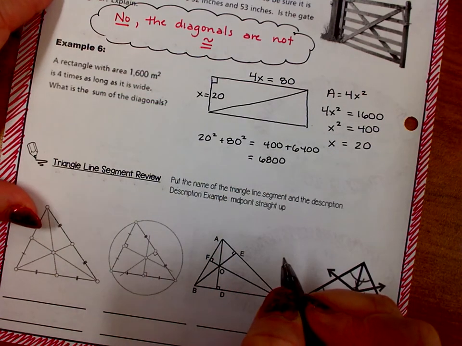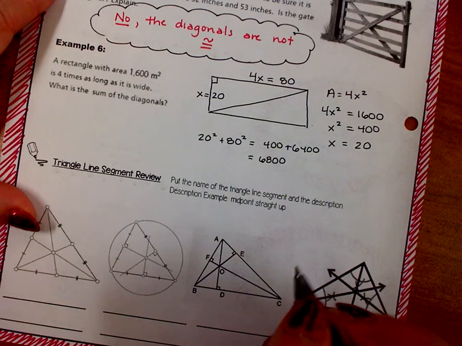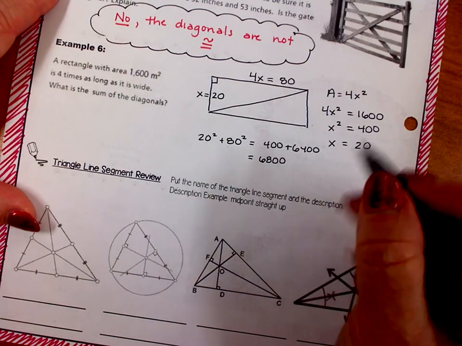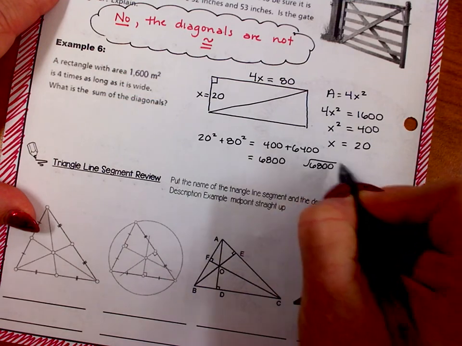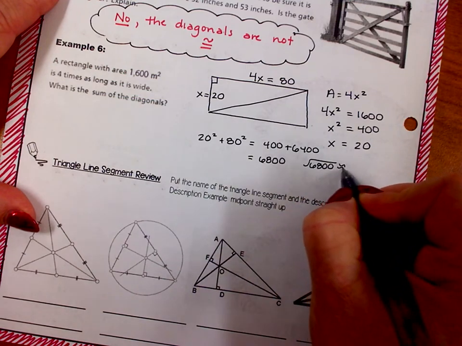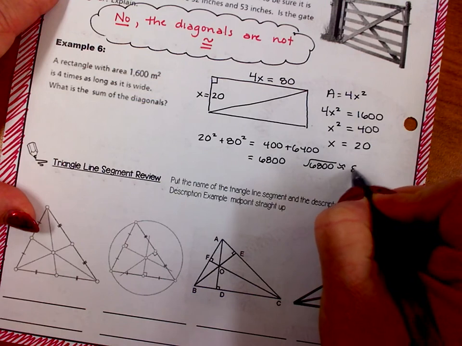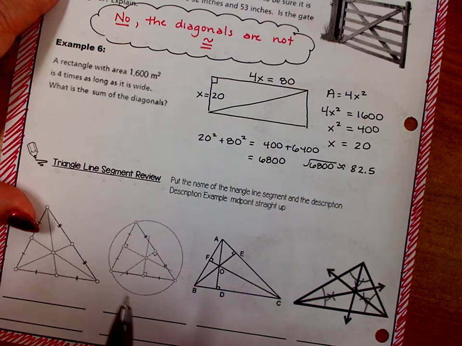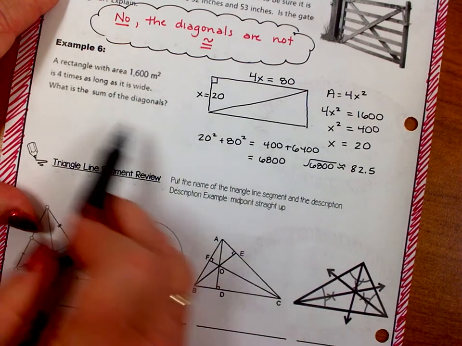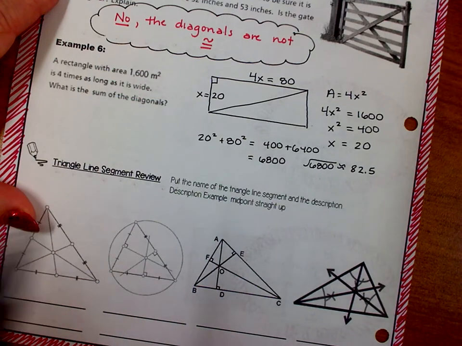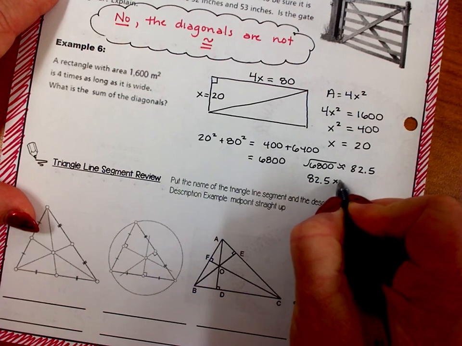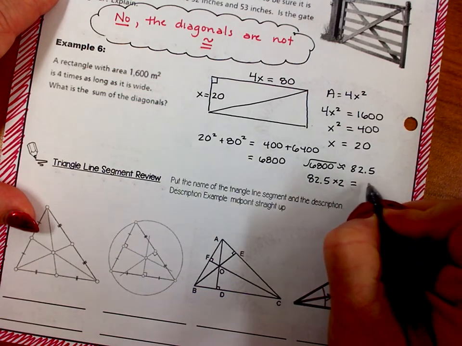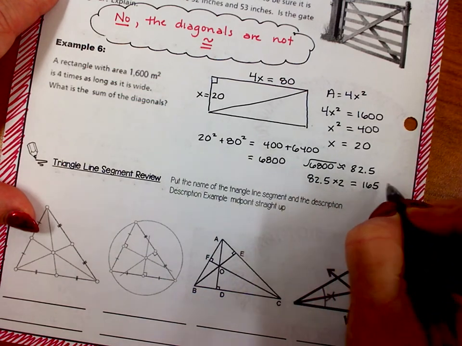So that diagonal is going to be in the neighborhood of, let's see, 6,800 is about, we're going to have to round it a little bit, 82.5. That's one diagonal. We want to find the sum of the diagonals, so we need to double that. So 82.5 times 2 is going to be about 165 meters.